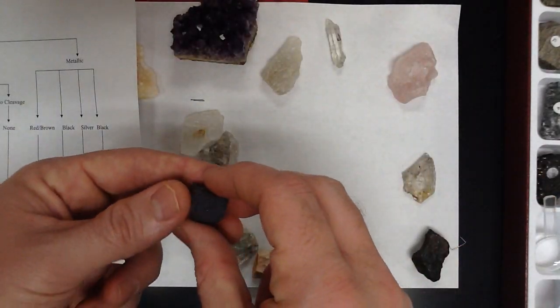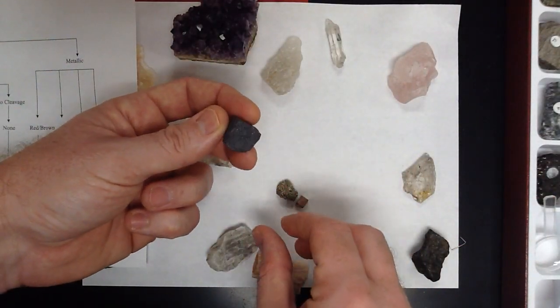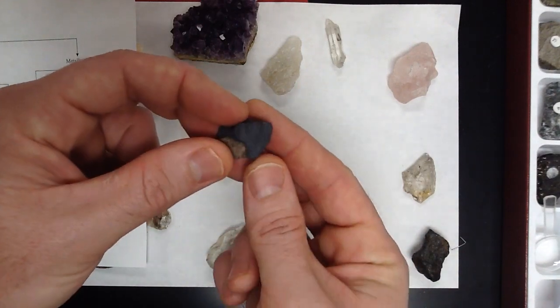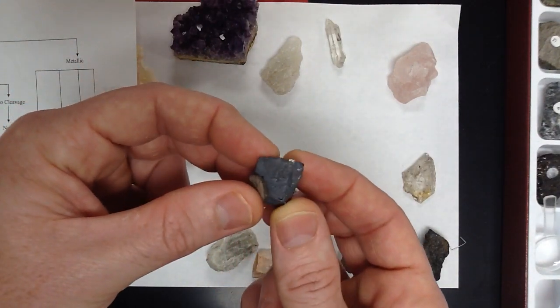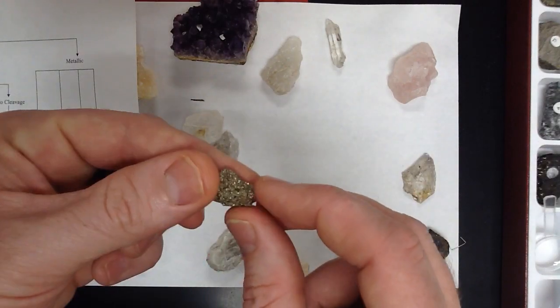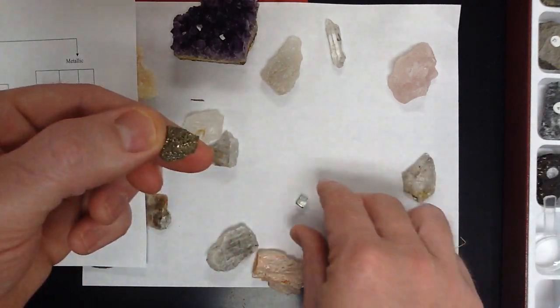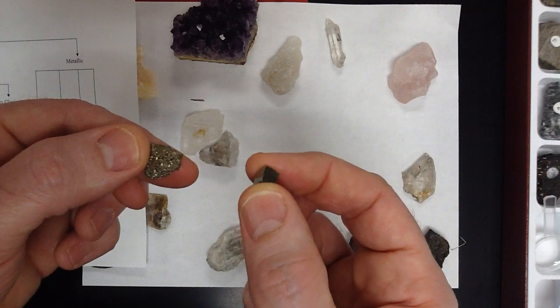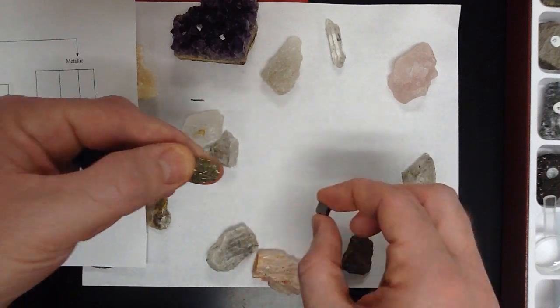Metallic can be anywhere from galena here, which definitely has a metallic kind of shine to it, if you can see that, or pyrite, which is also a metallic type shine. There's a different type of piece of pyrite. It very much looks like a metal.